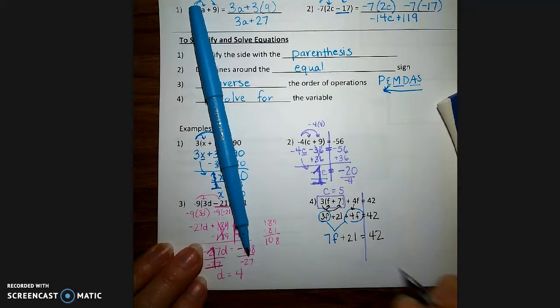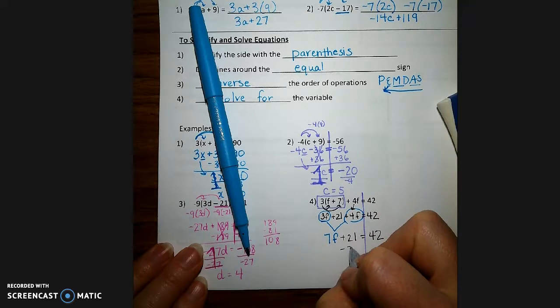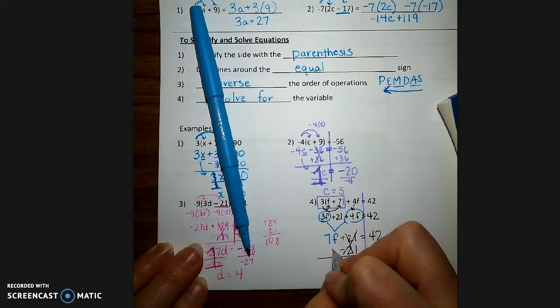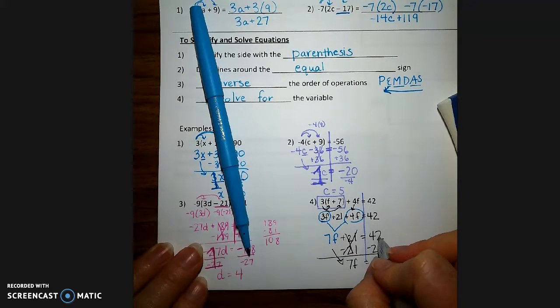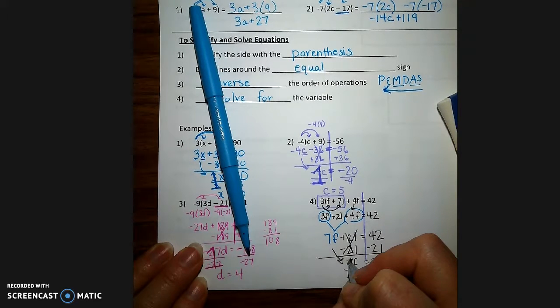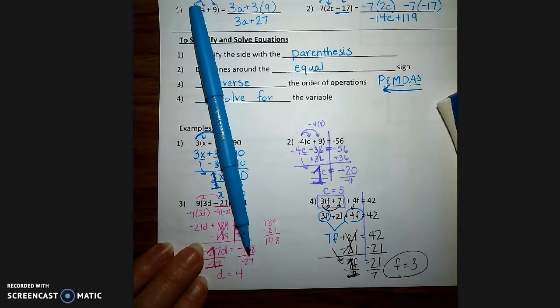Now, no more like terms on this side, no more like terms on this side, so now I'm going to have to move some things around back and forth to balance my boat. So subtract 21 from both sides. My 7f is still there. 42 minus 21 is 21. Divide by 7. 7 divided by 7 gives me that 1f, and that gives me f is equal to 3.